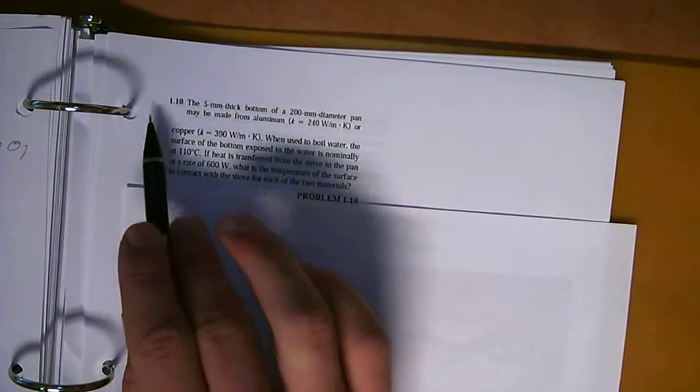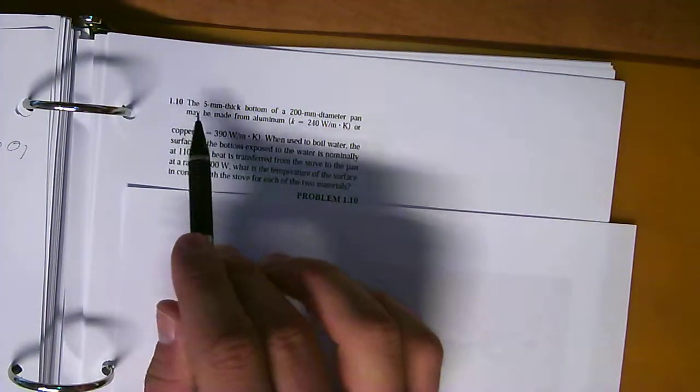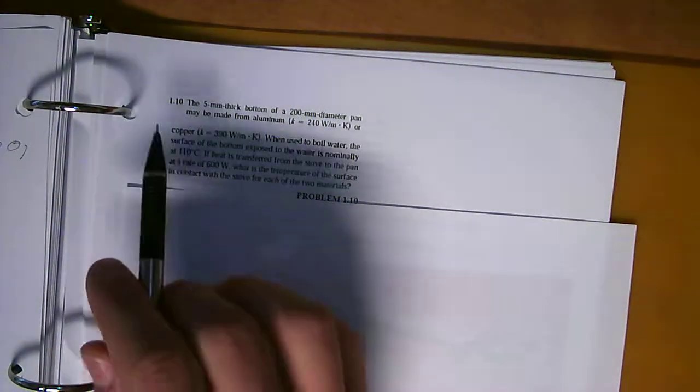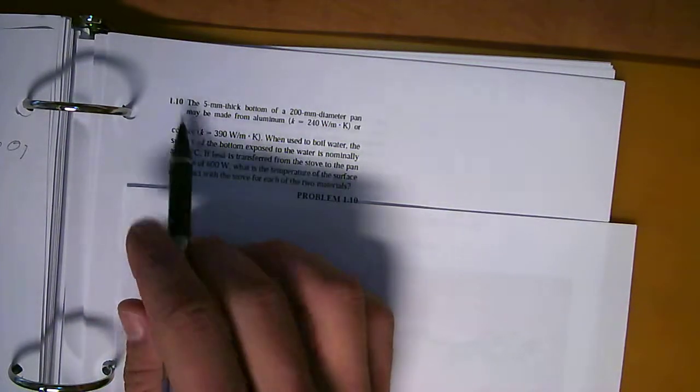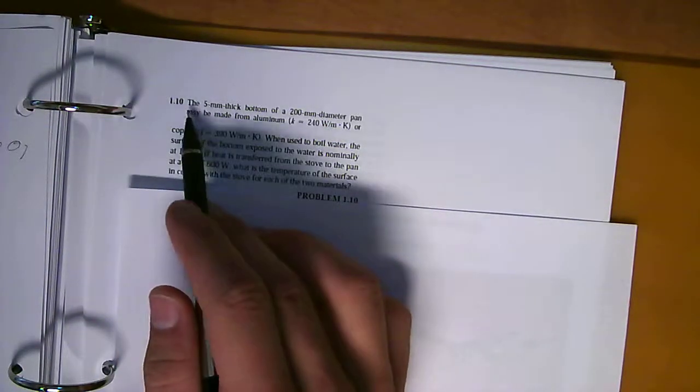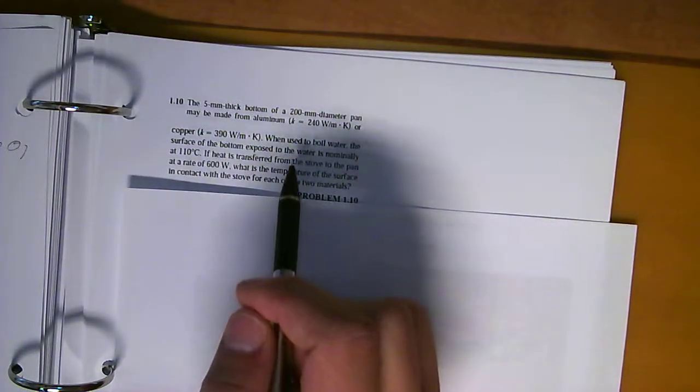Okay, so the next homework problem is 1.10 in the Incropera book, Fundamentals of Heat and Mass Transfer. It's the version from 2007. But anyway, so we have a 5 millimeter. I'll let you go ahead and read this problem.